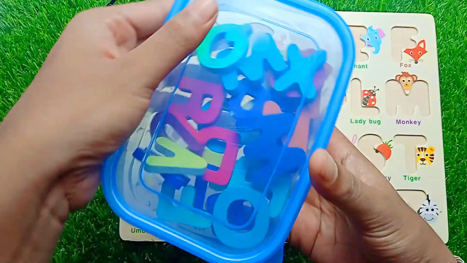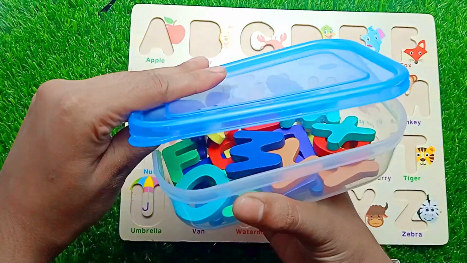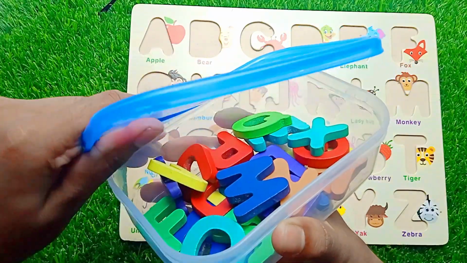Today let's learn alphabet. So let's go. This is alphabet box.